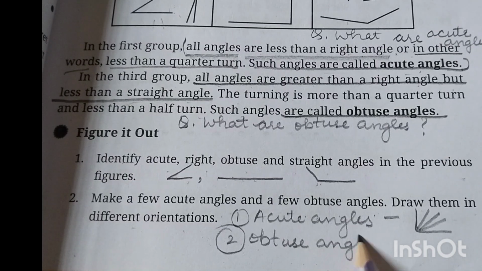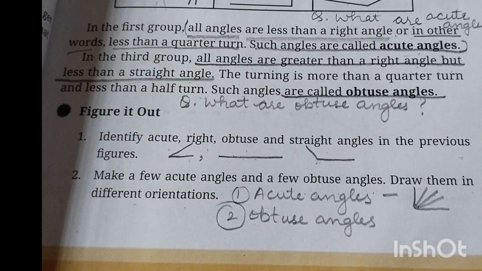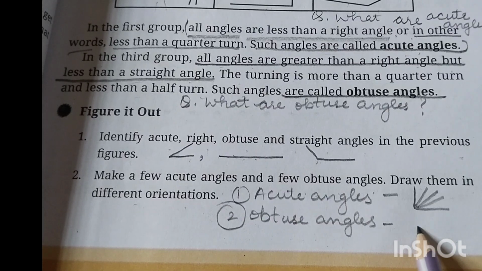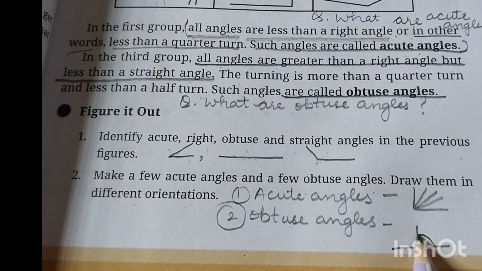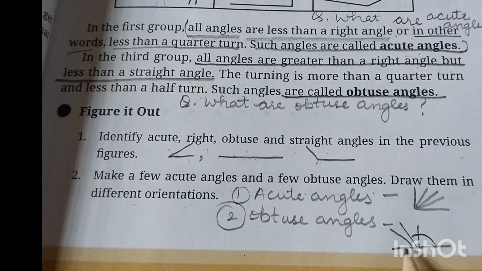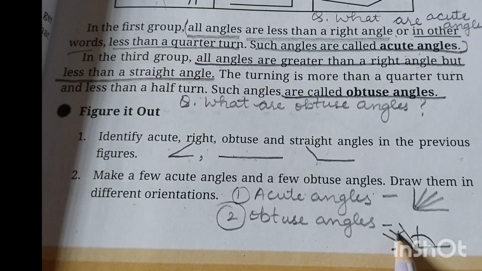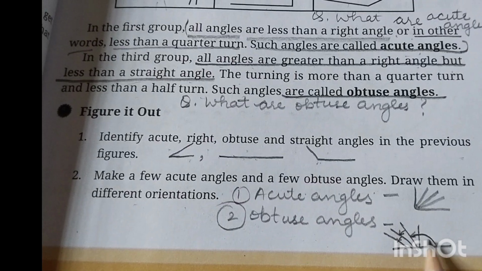Obtuse angles. This is a straight angle, this is a right angle. Now, more than 90 degrees, like this, like this, like this. These angles are known as obtuse angles. They are more than 90 degrees, but less than a straight angle, right?